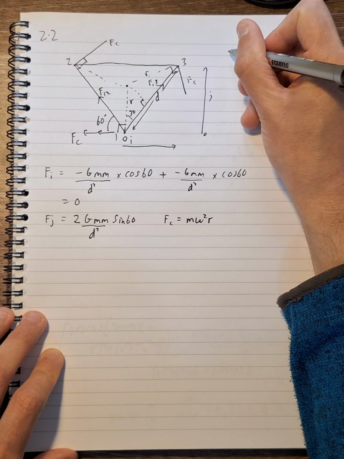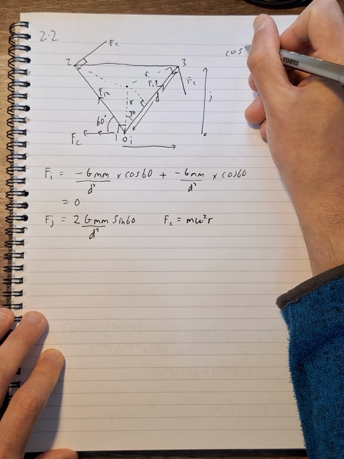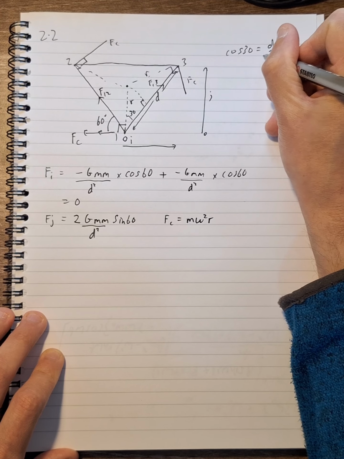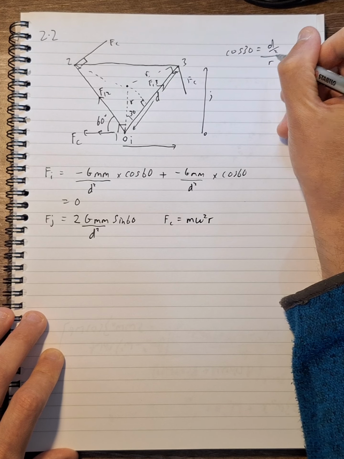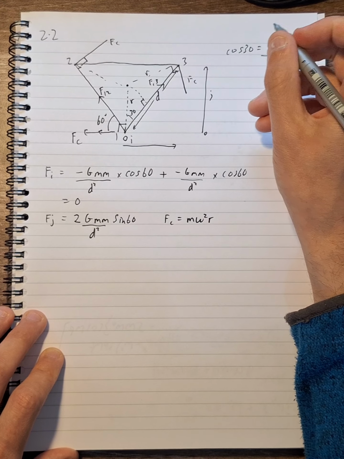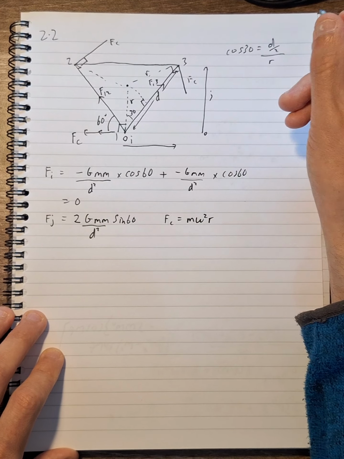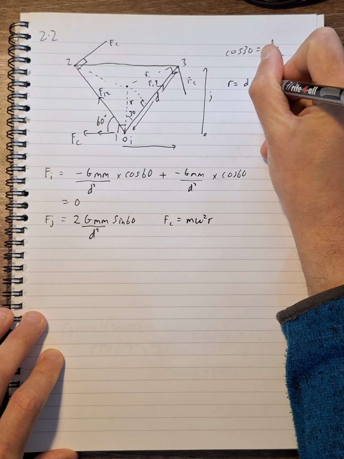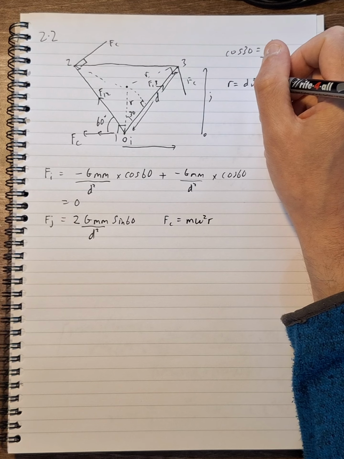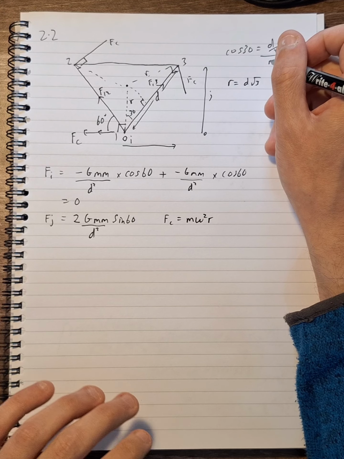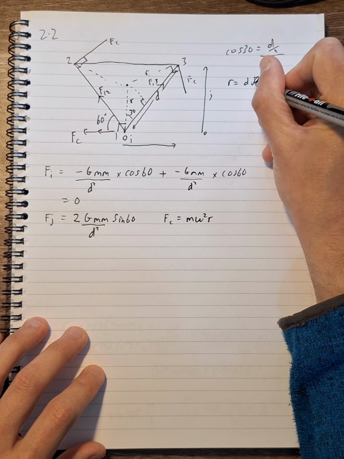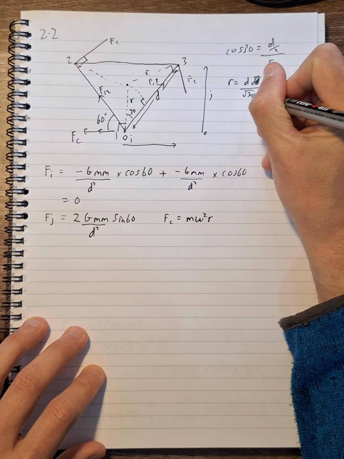We can say that cos 30 equals d over 2 divided by r. And so rearrange that, r equals d over root 3.